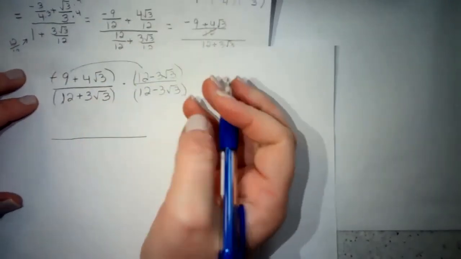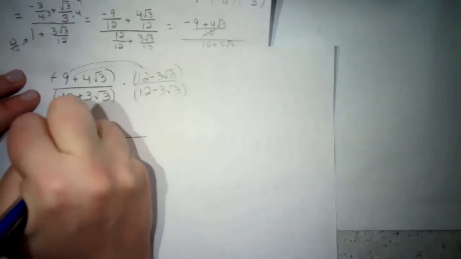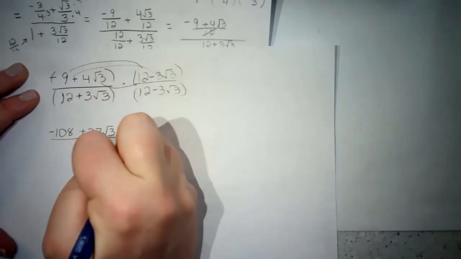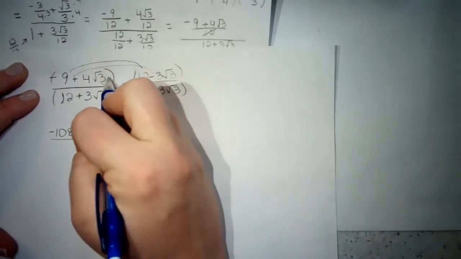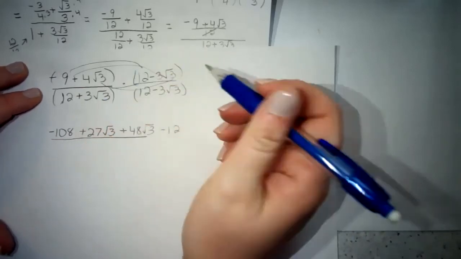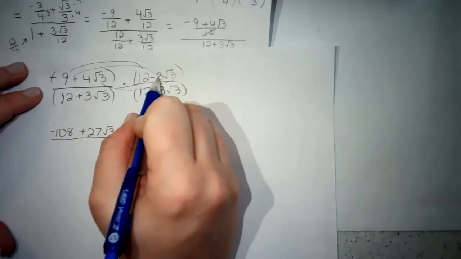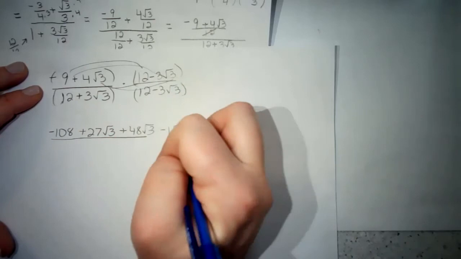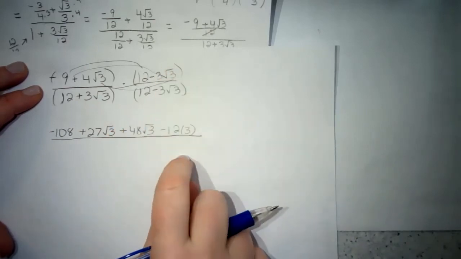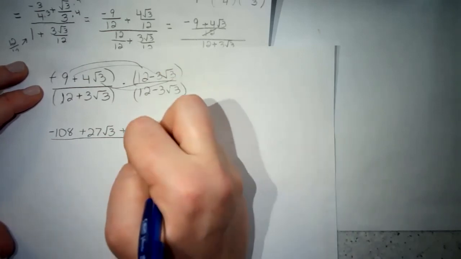Okay, I'm going to have, good gracious, negative 108 plus 27 root of 3 plus 48 root of 3 minus 12. Oh, what is 4 root of 3 times negative 3 root of 3? Well, this is going to give me a negative 12. What's the root of 3 times root of 3 part going to give me? 3. So I'm actually going to have a little minus 36 back here. Everybody okay with that? It's going to be a minus 36.